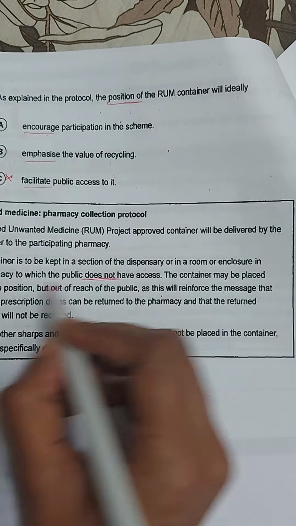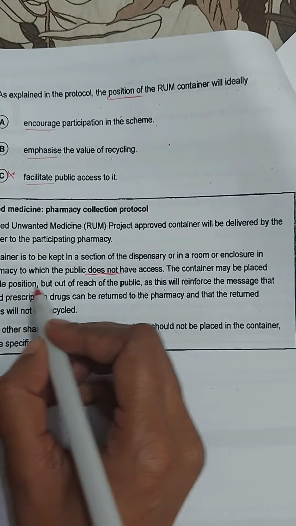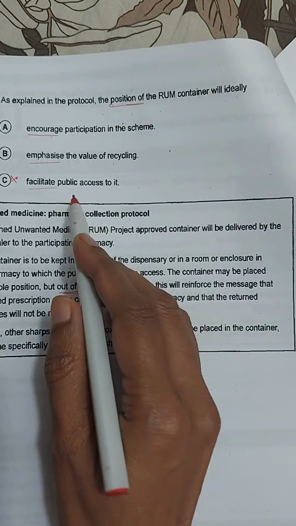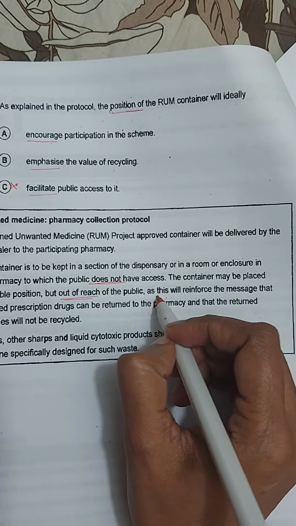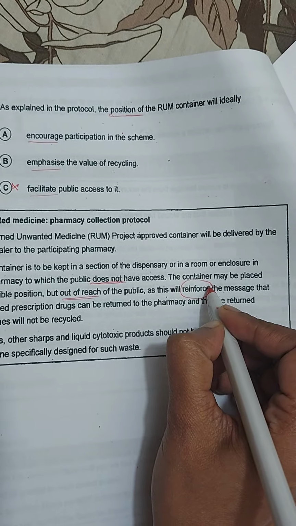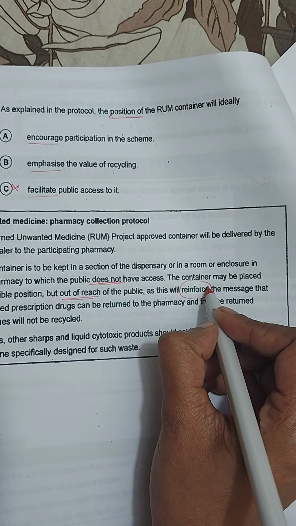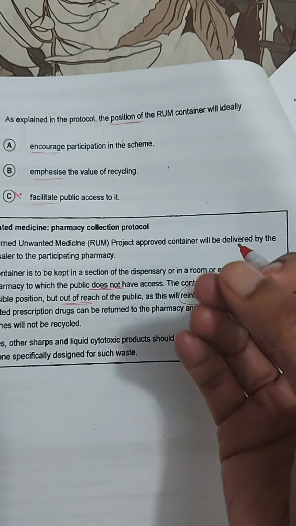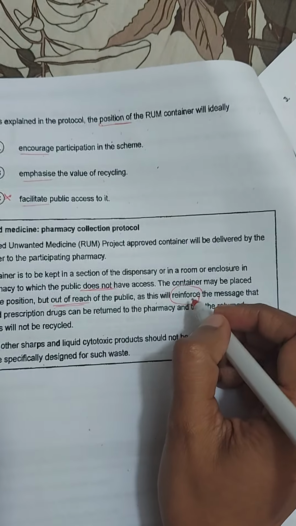The container may be placed in a visible position but out of reach. Here also they mentioned it is not for public access, as this will reinforce. Maybe we can say support, or something with additional effort, or enhancing, right?